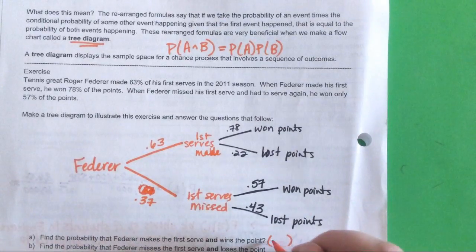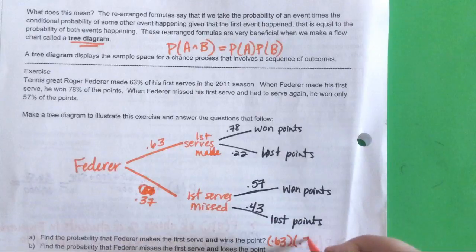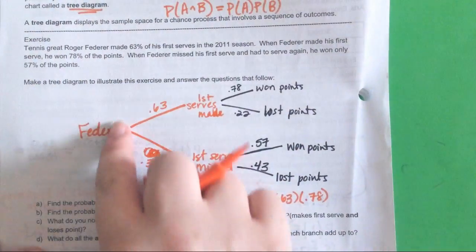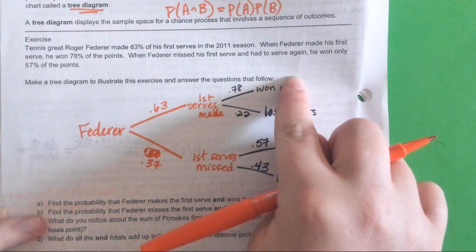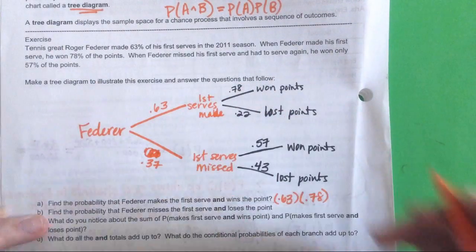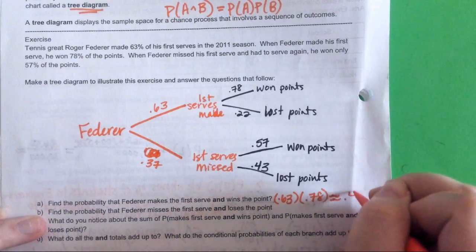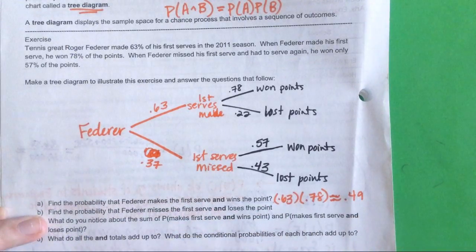So it is .63 times .78, but I'm literally just looking at my branch. I knew he made the first serve, I knew he won points, so it's .63 times .78, and I get .49.